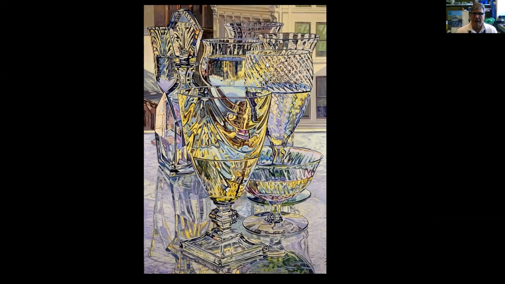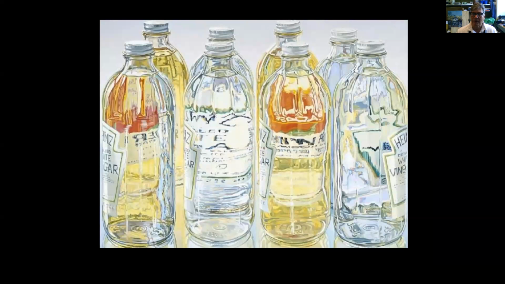But then also how light breaks up. It's like Yushenko, where you have this kind of diamond effect of strong darks and strong lights coming through the object. Or in this case, these vinegar bottles, where, and this painting actually is very big. This is 6 feet by 5 feet.